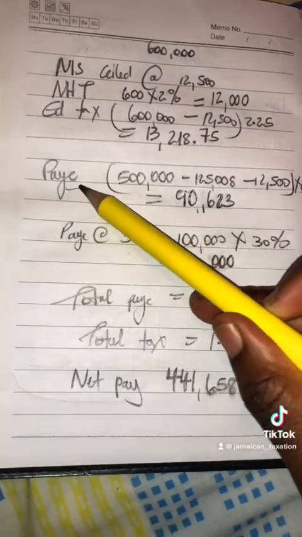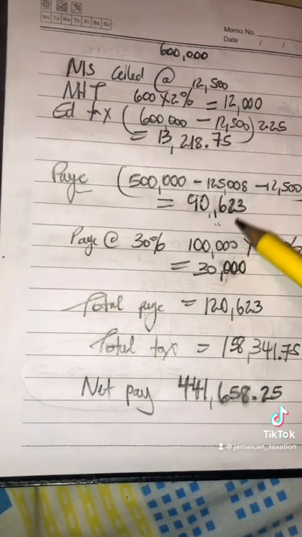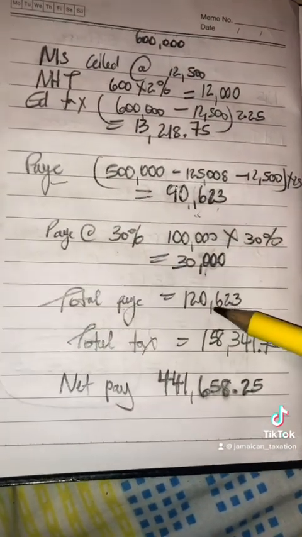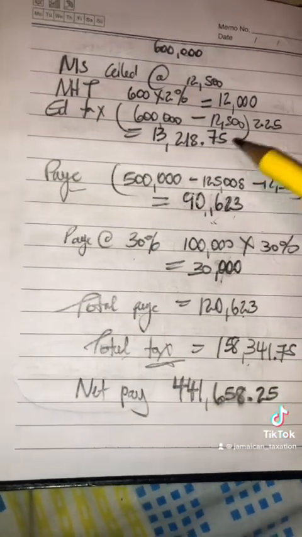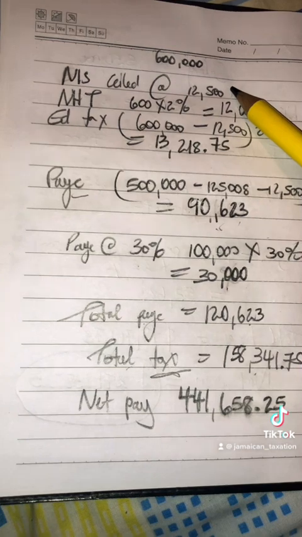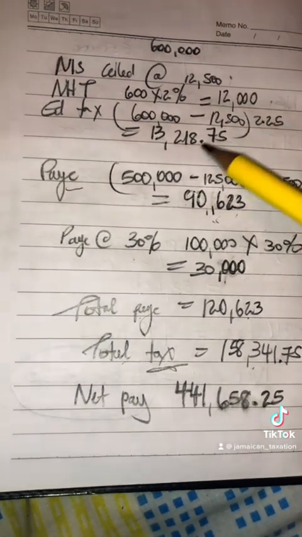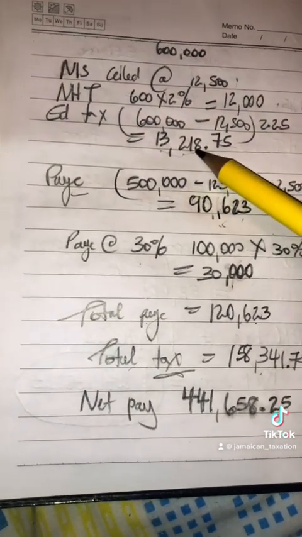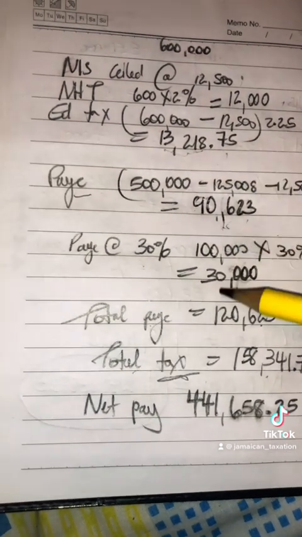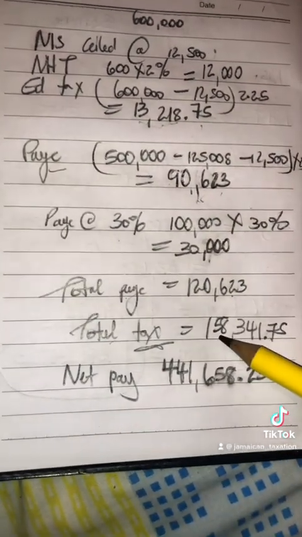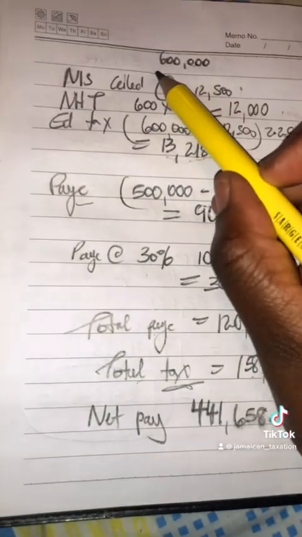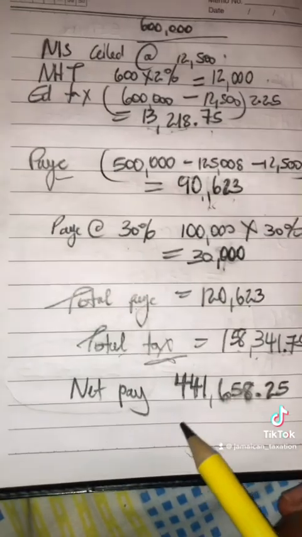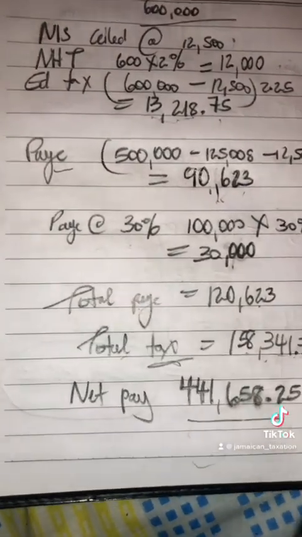So PAYE is 90,623 plus $30,000, which is 120,623. Total taxes now is 158,341.05, which is the NIS, which is 12,500, the NHT, which is 12,000, the ed tax, which is 13,218.75, plus the PAYE. Now, this person at a salary of 600,000 therefore takes home 441,658.25.